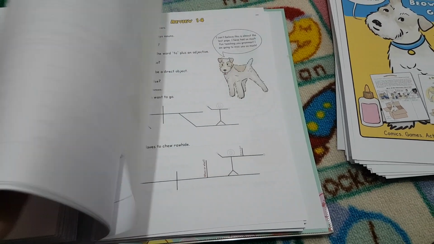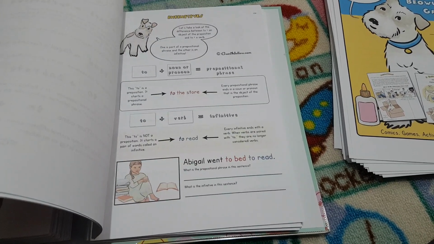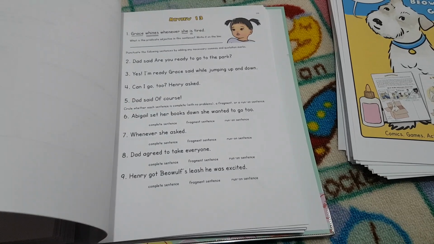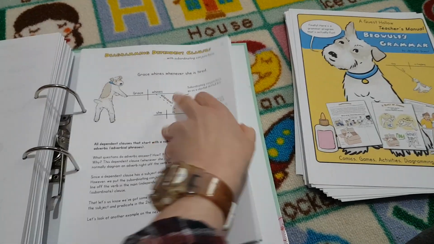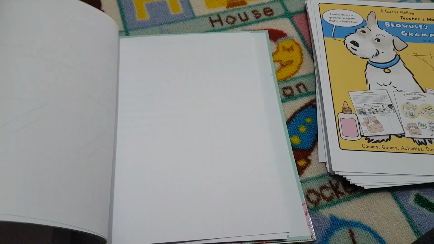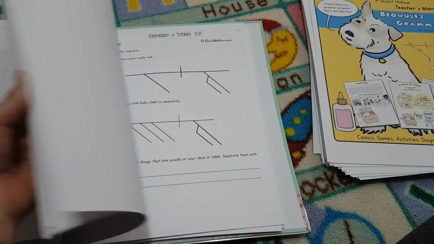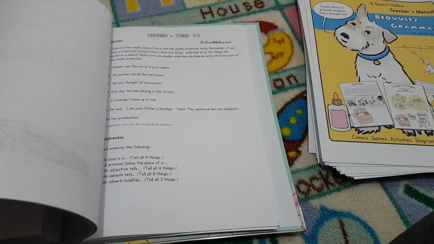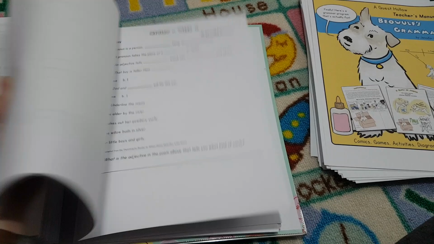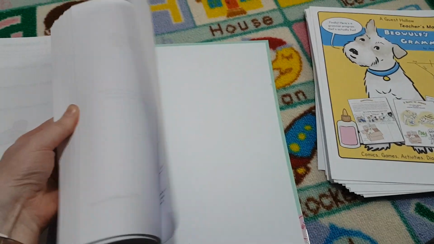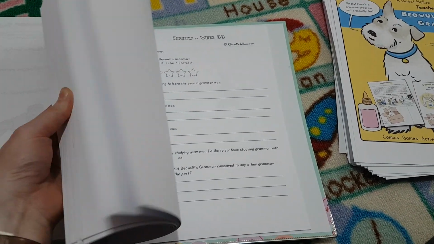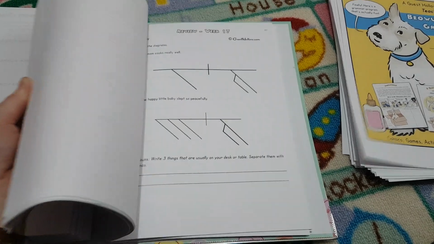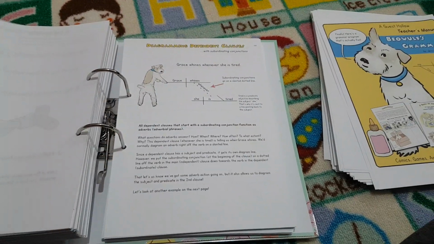Oh, and then we've got a bunch of review sheets at the back. Infinitives. So these are all your review ones, I guess, because they're all numbered. So week 16, week 17, and they'll be on the schedule as to when you do those. There's your diagram reference. Okay, so that's what it looks like.